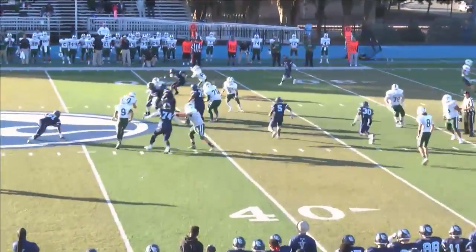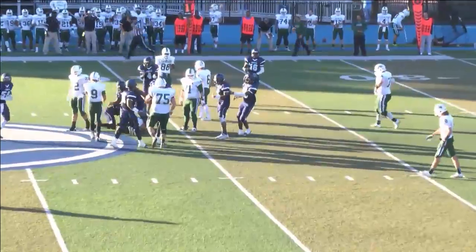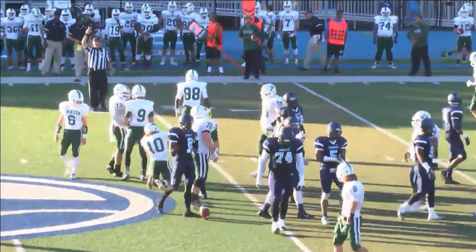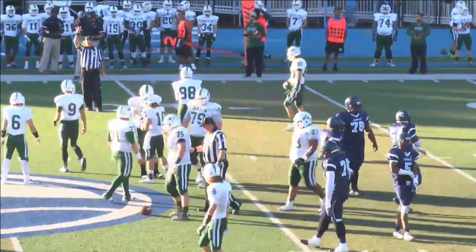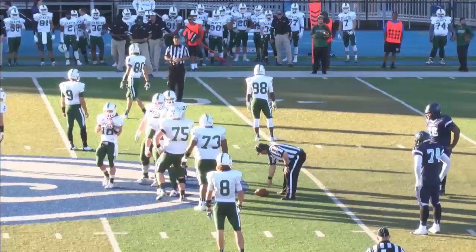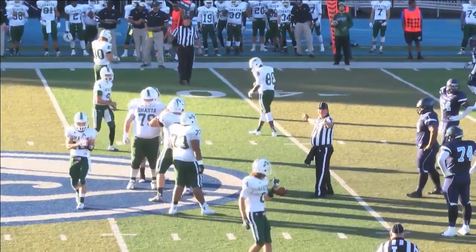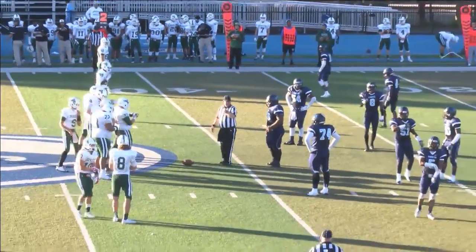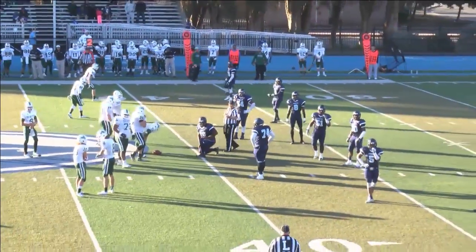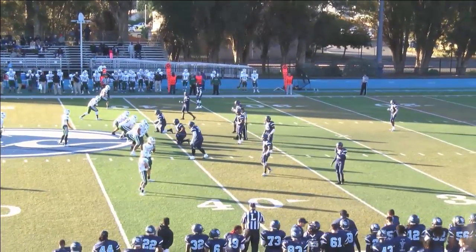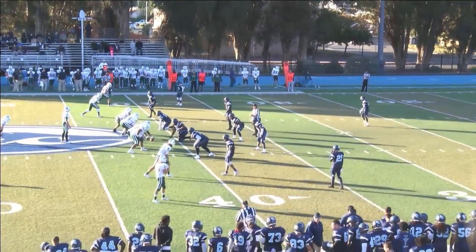They do the fly sweep to number 10, and he's tackled for a loss. So they've been running the fly sweep fake handoff throughout the game, and Michael Frost was taken down for a loss that looks like 5 yards. So to be 2nd and around 15, that'd be 2nd and 16 at Contra Costa's 42-yard line. Shasta with the ball, 2nd and 16.